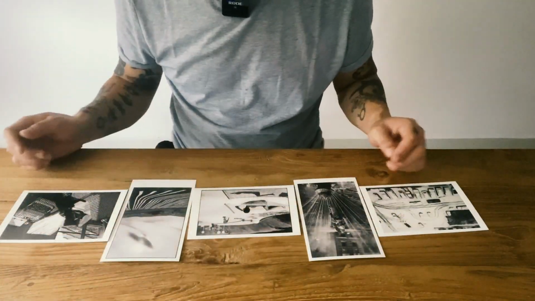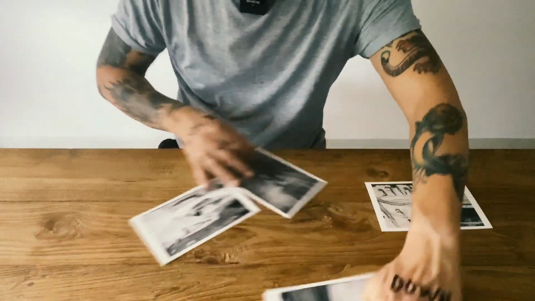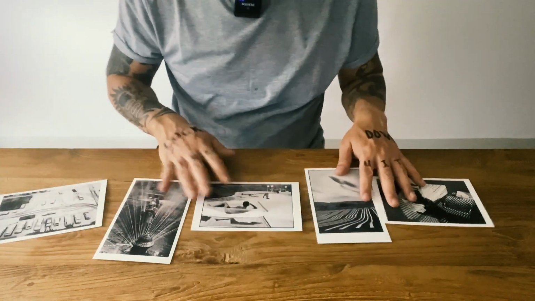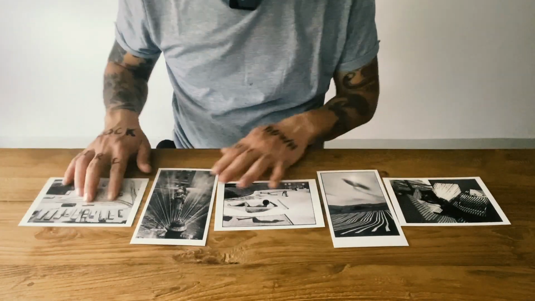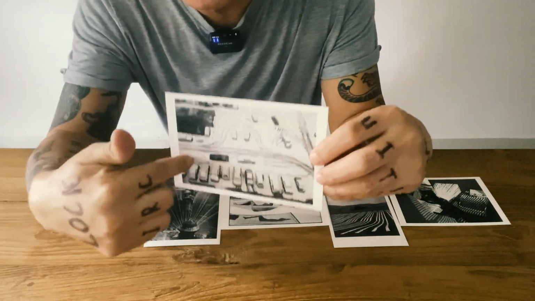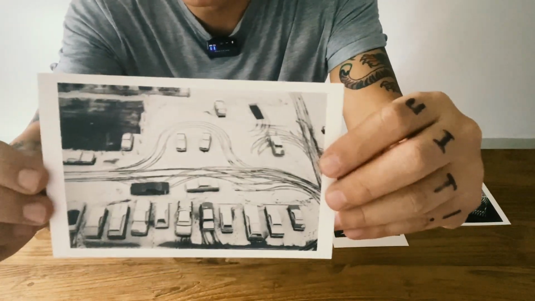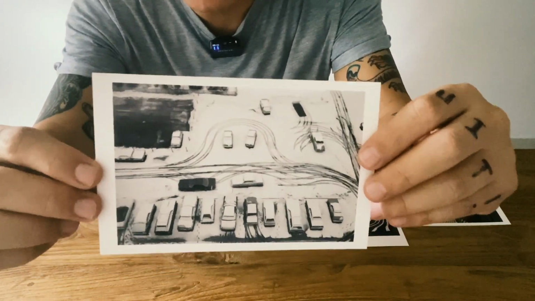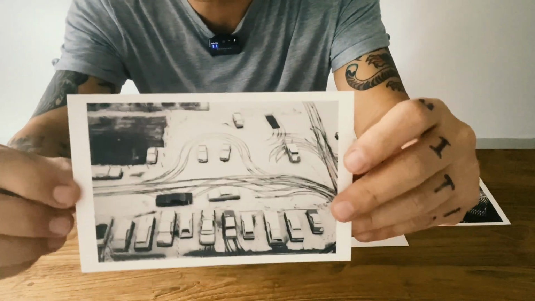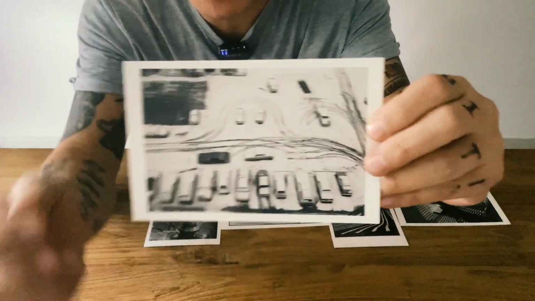Okay, so I guess this will be my first edit. So this is the key image. For this, the cue that I picked up on was the lines, yeah? Snowfield landscape, top-down view, car tracks making lines, and then stacks of cars parked.